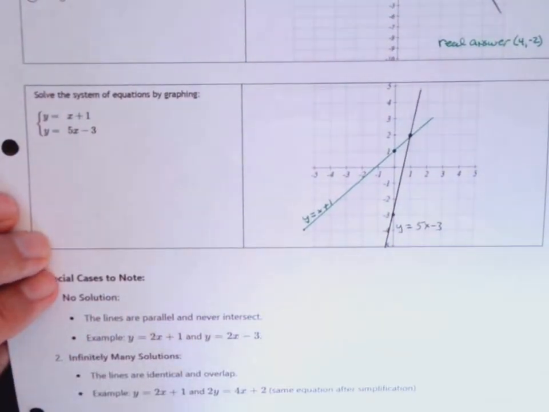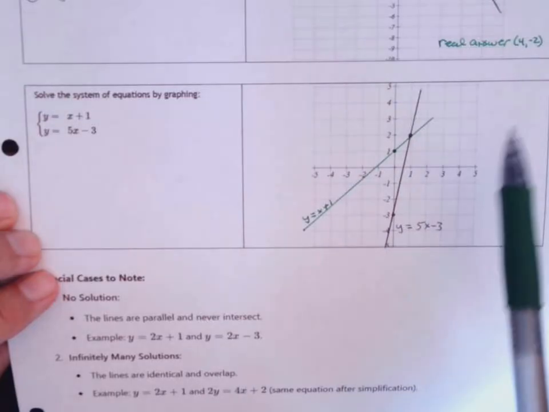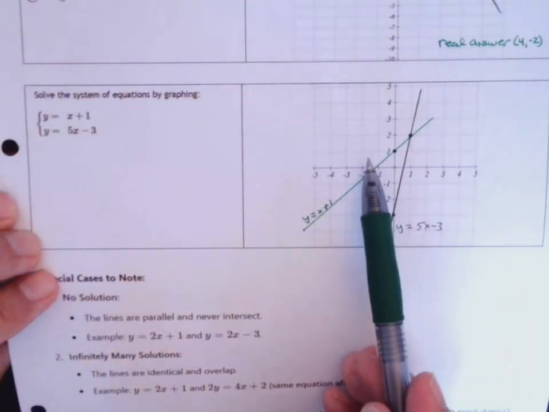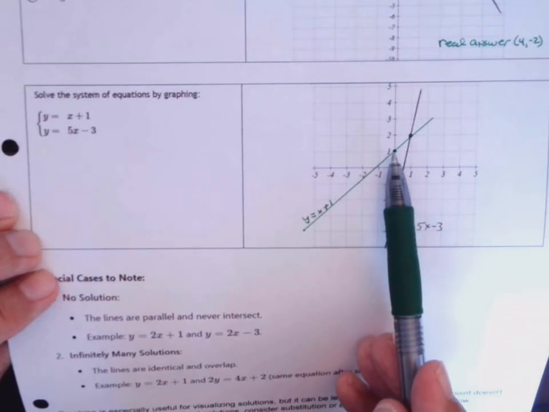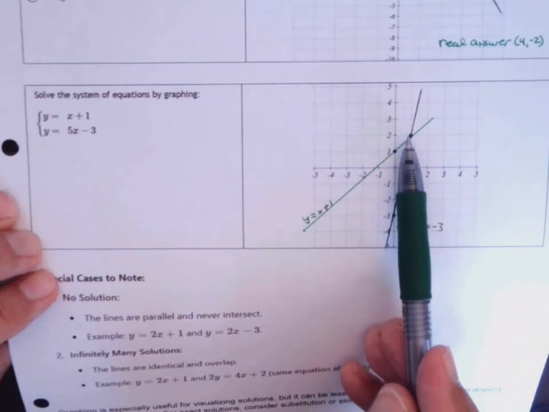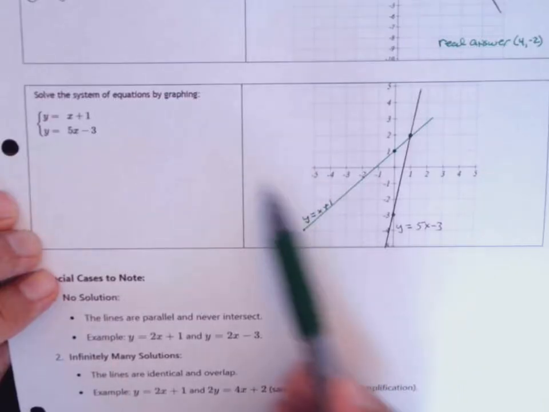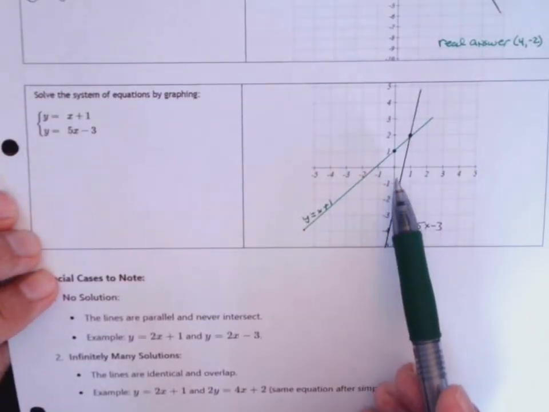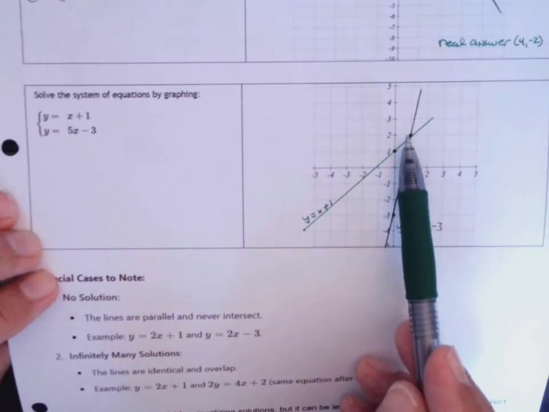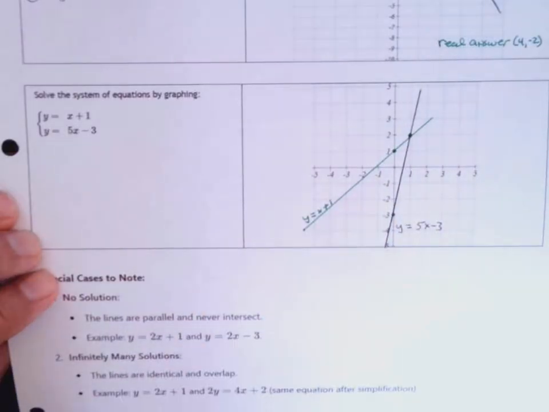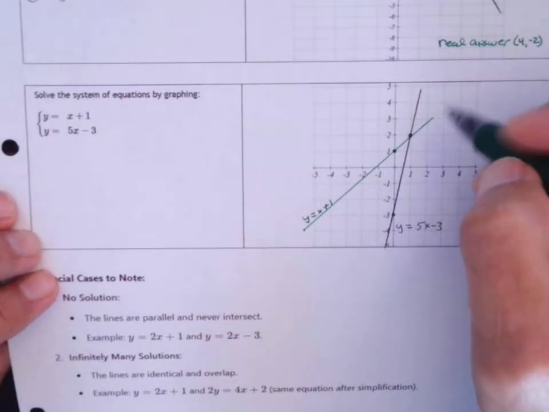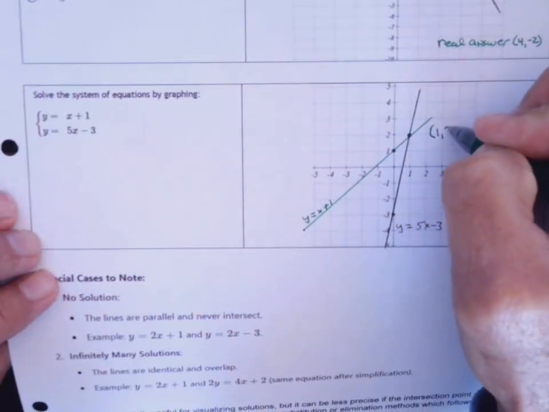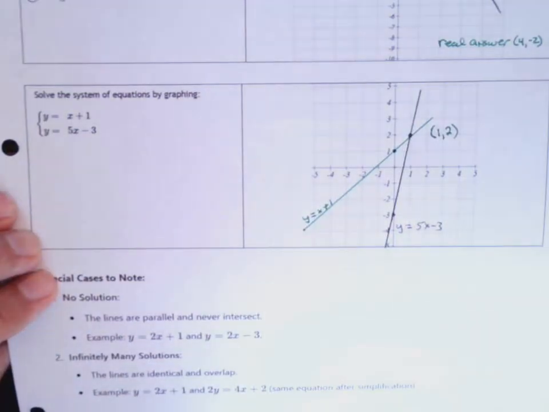And the last one, both of them are in slope-intercept form, so very simple to graph. One y-intercept, slope is 1, up 1, right 1. There's the line there. Second one, -3 y-intercept, up 5 (1, 2, 3, 4, 5), to the right 1. There's the intersection right there. And so that's easy to pick off. Our coordinate is going to be 1 for x, 2 for y.